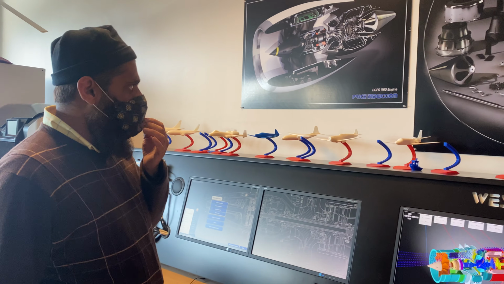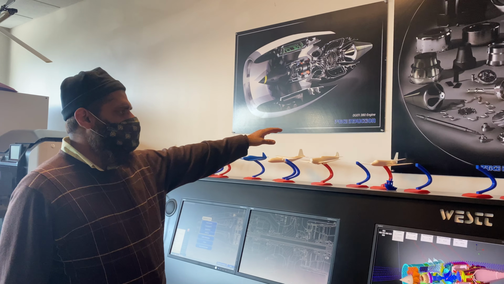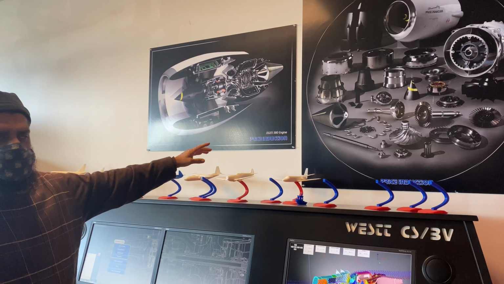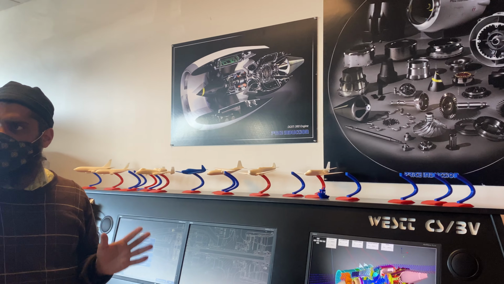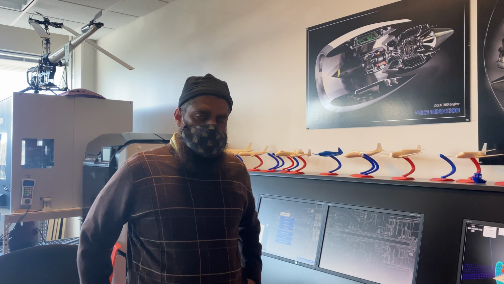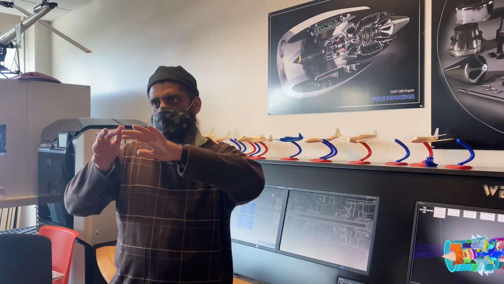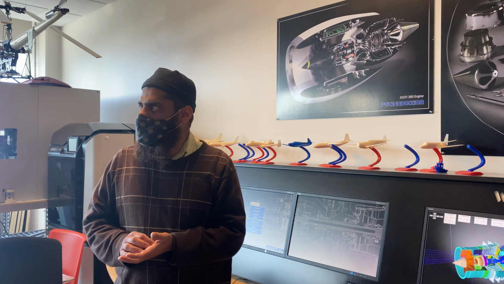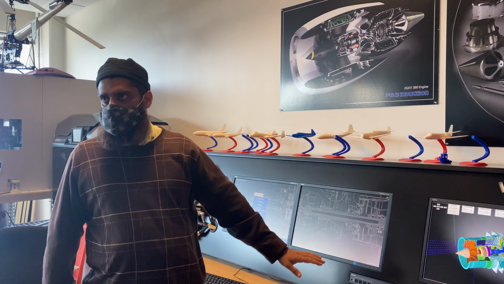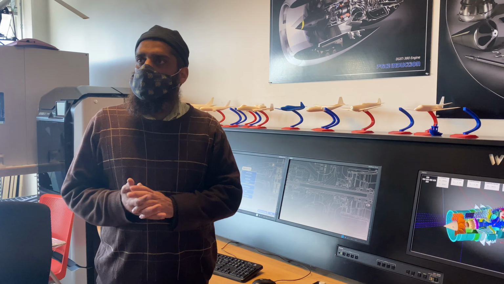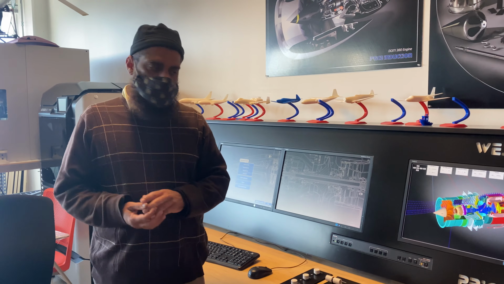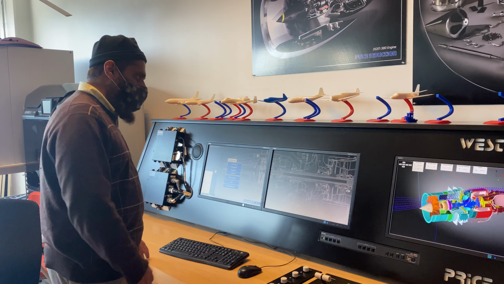The name of this plane's engine is the DGen 380. This is the jet engine which we are working on. What the scientists, the experimentalists, did was take the engine in the field, calculate the readings, and put them in the software, so you are actually flying this plane. So I'm going to start this plane.